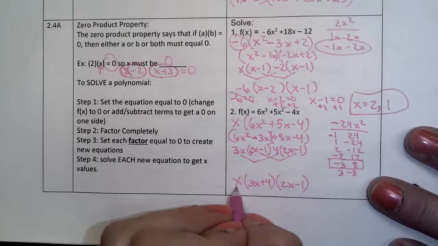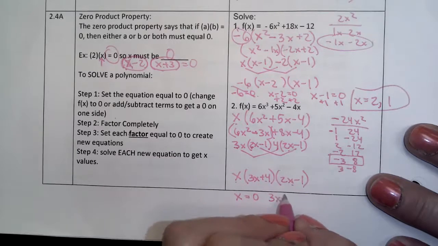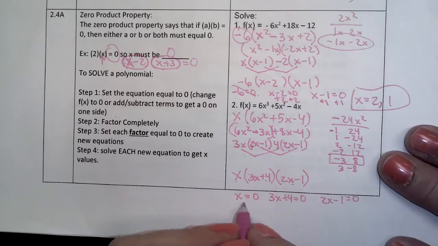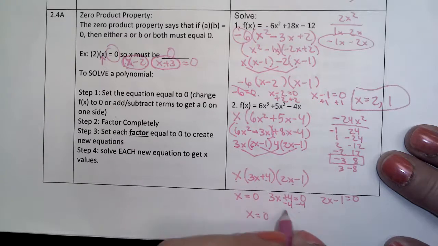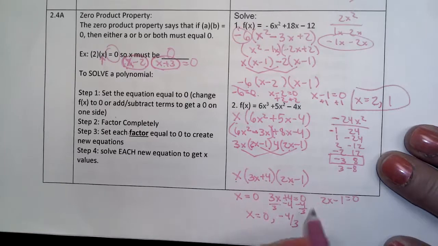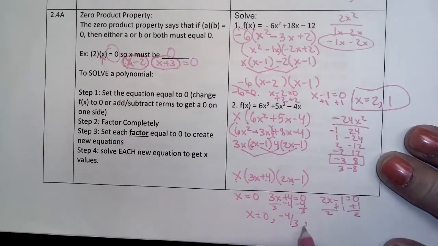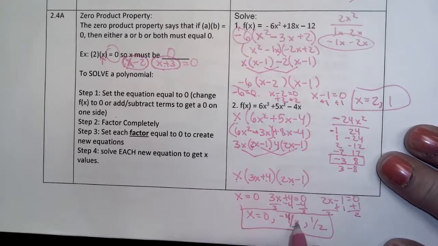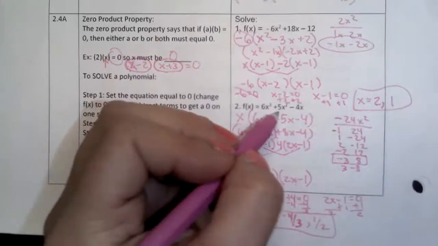So now I have to take all of my factors, x equals 0, and set them each equal to 0. So 3x plus 4 equals 0, and 2x minus 1 equals 0. So now I'm going to solve. So I get x equals 0. Okay, that's that one. I don't have to do anything to it. Subtract 4, and then divide by 3, and I get -4/3. Here, add 1, and divide by 2, and I get 1/2. So x can be any of these 3 values, and make this whole thing equal to 0.